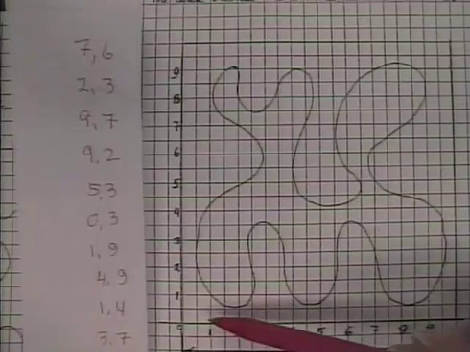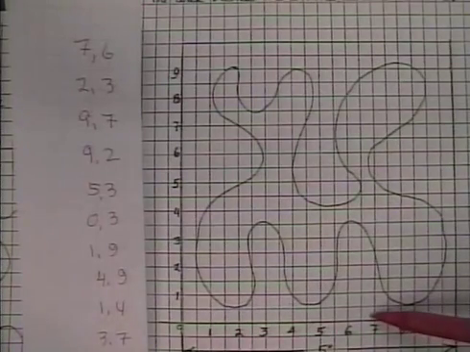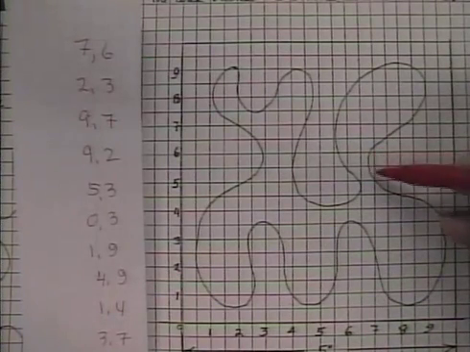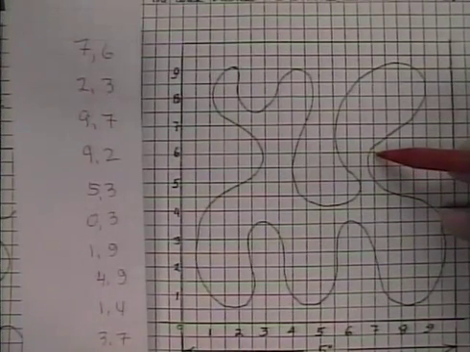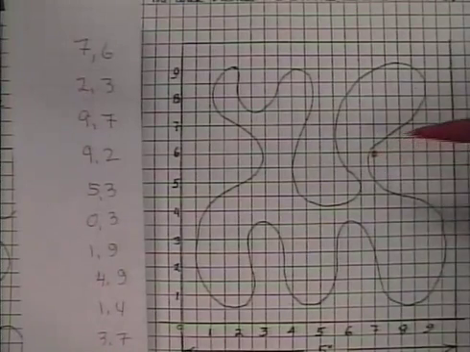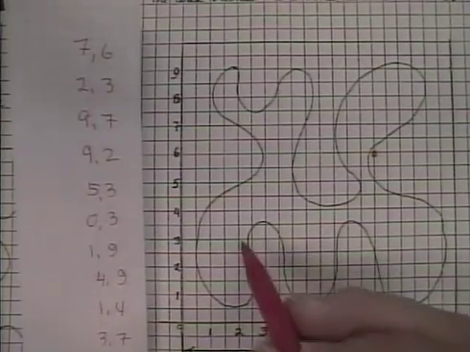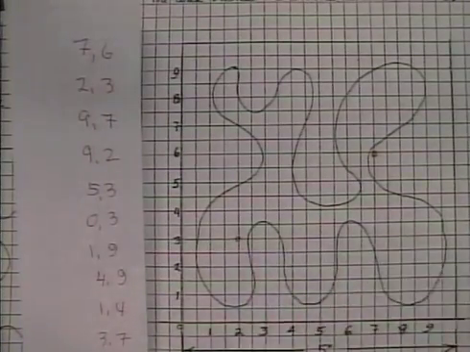So I start at the origin and go over 7 and up 6. What did you find when you did that? Point in or out? Now here's my 7-6. I'm pointing to it, and that looks like it's outside. So I have 1 out. So I'm just going to keep track of the ins and outs. My next point is 2, 3. So I go over 2 and up 3, and that's clearly inside, correct? You can see the point. So I have 1 in and 1 out.